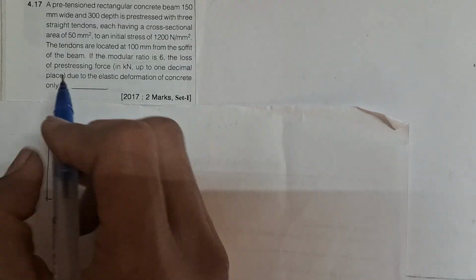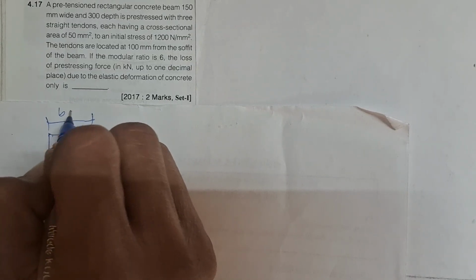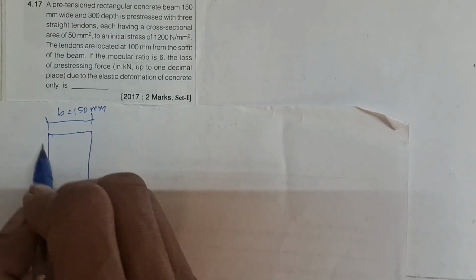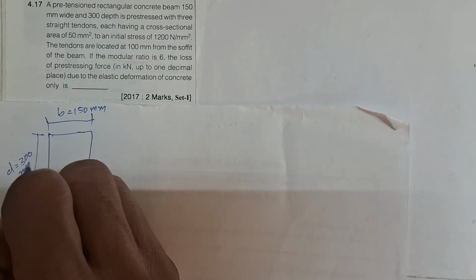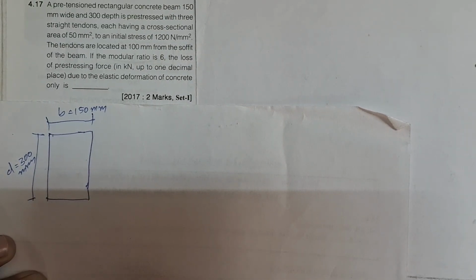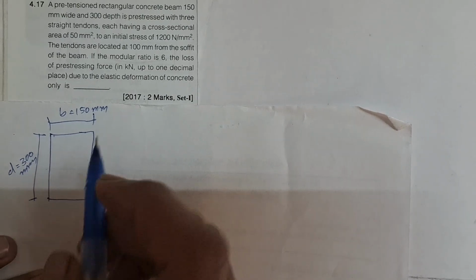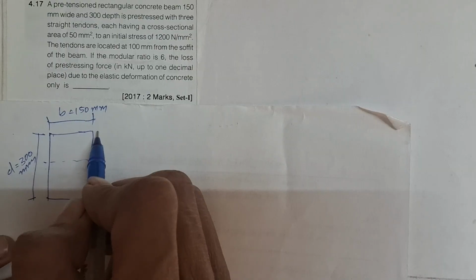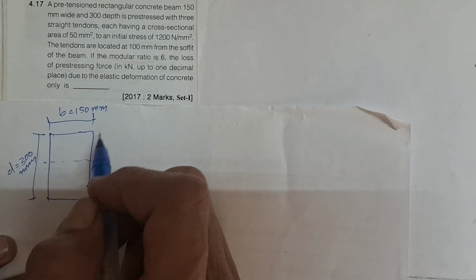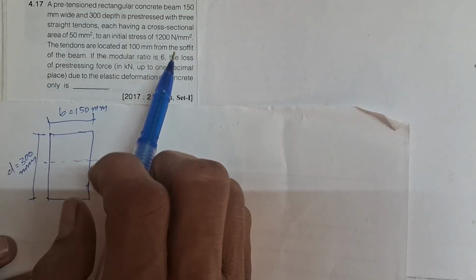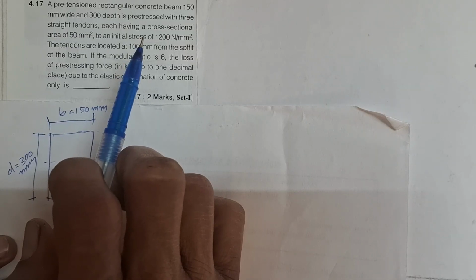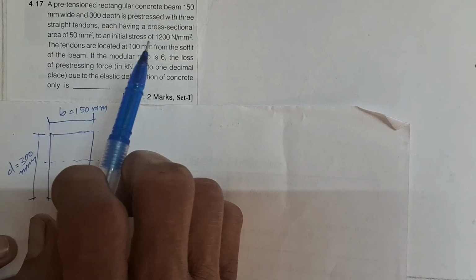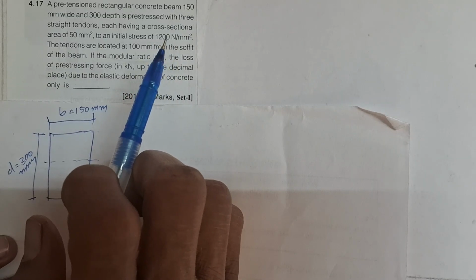The half depth will be 150. Another thing, we are using three straight tendons, each having a cross-sectional area of 50 mm square, and the initial stress they have given is 1200 Newton per mm square.